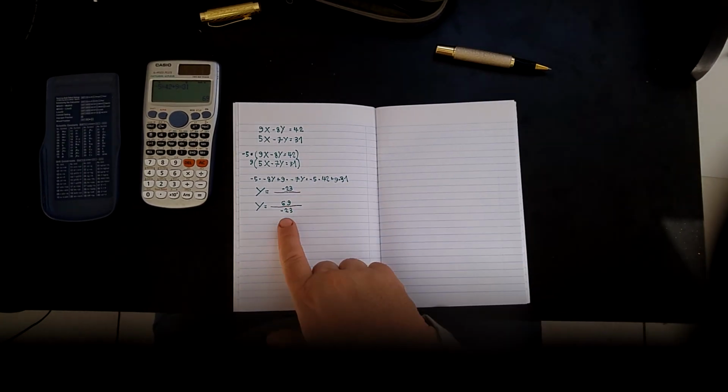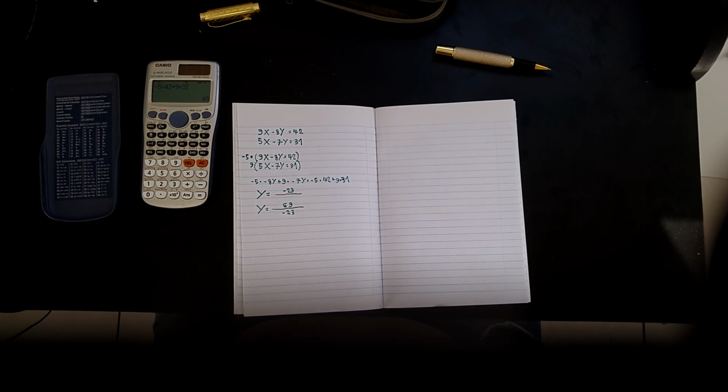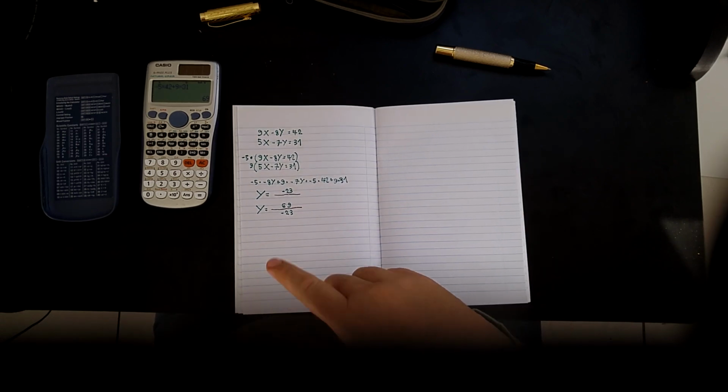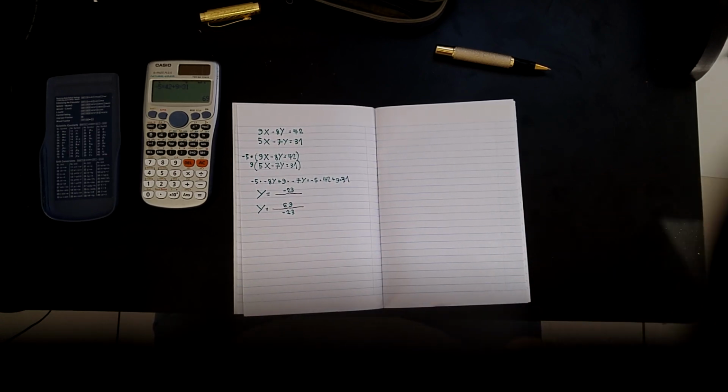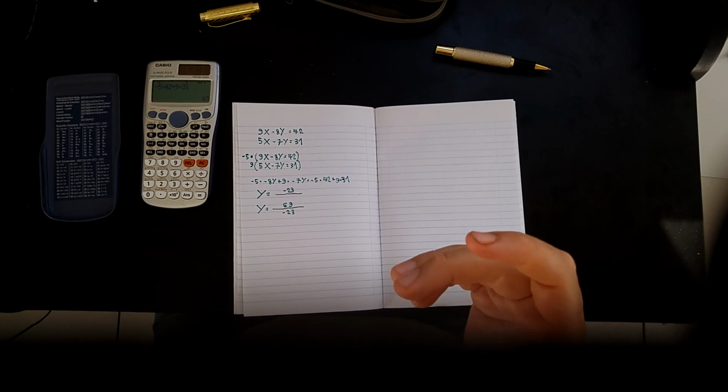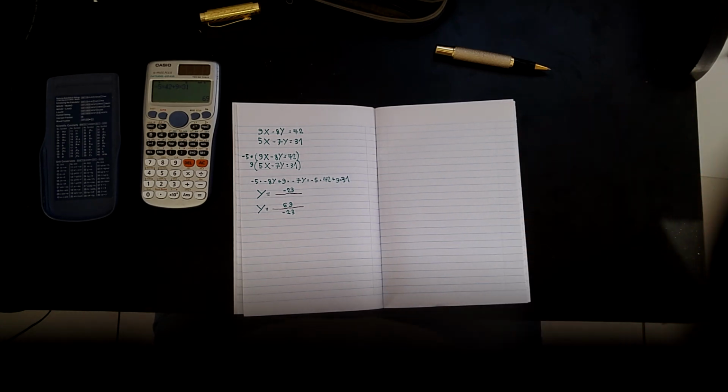Okay, so y equal to 69 divided with negative 23. Now I think that 69 divided with 23, that's going to be negative 3.